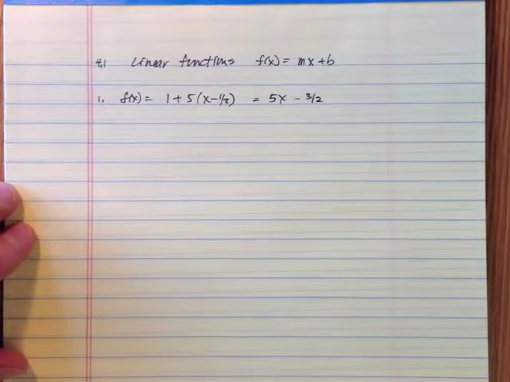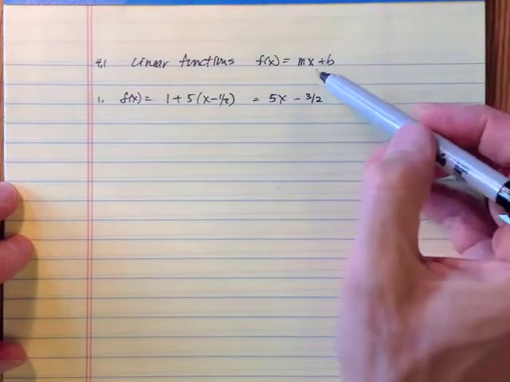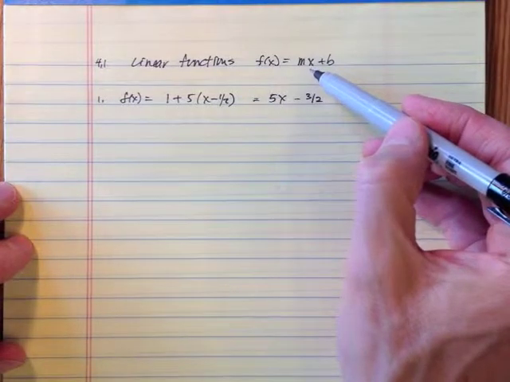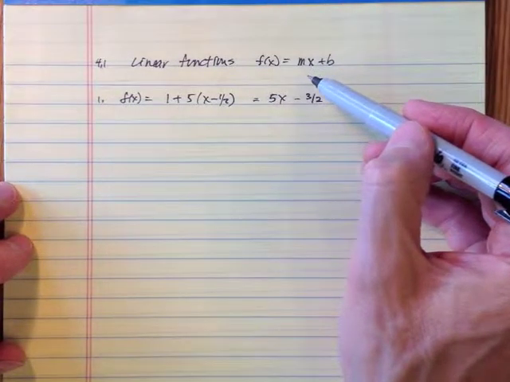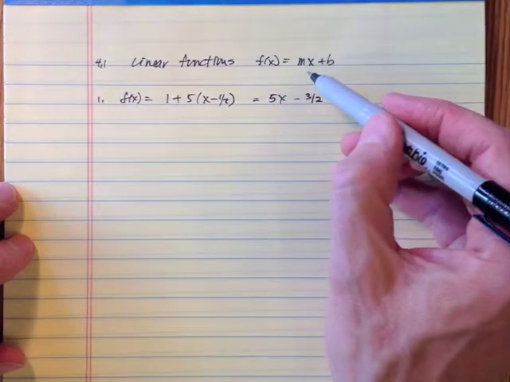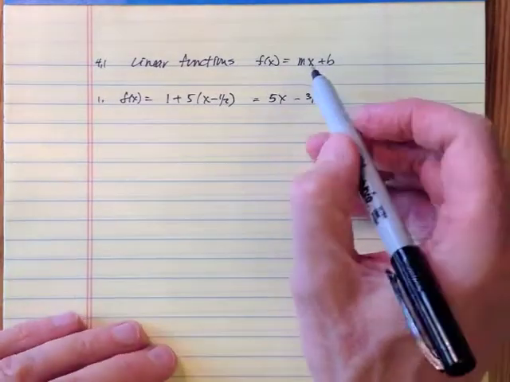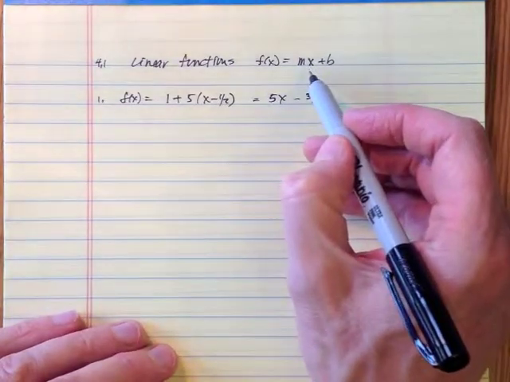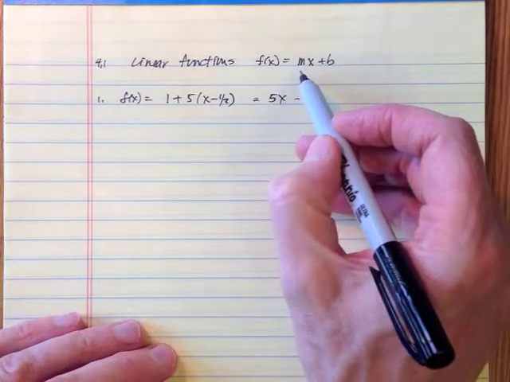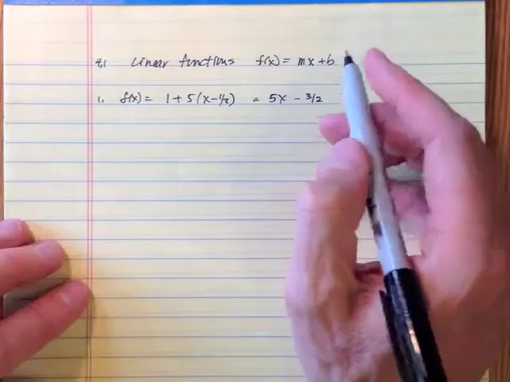Linear functions describe things that increase or decrease as x increases at a constant rate. Because along the graph of a linear function, every 1 unit increase in x causes f of x to increase or decrease by the same amount. That's m.